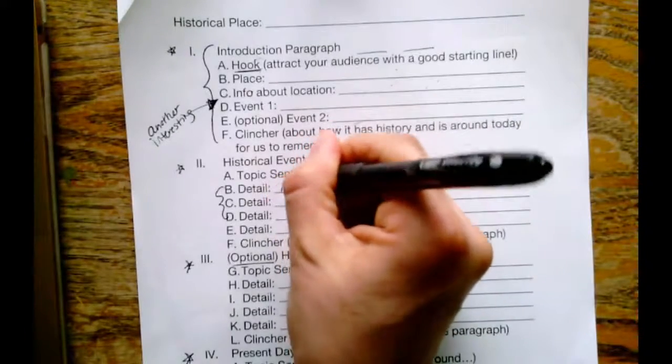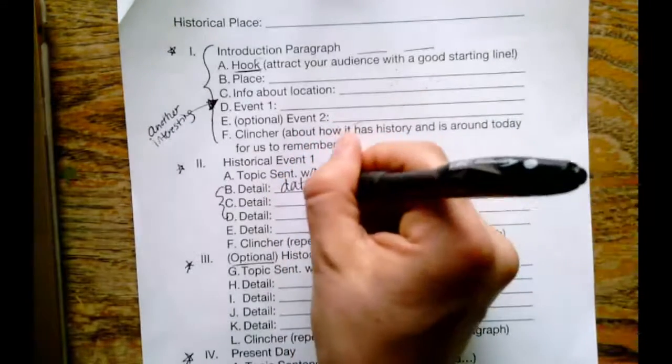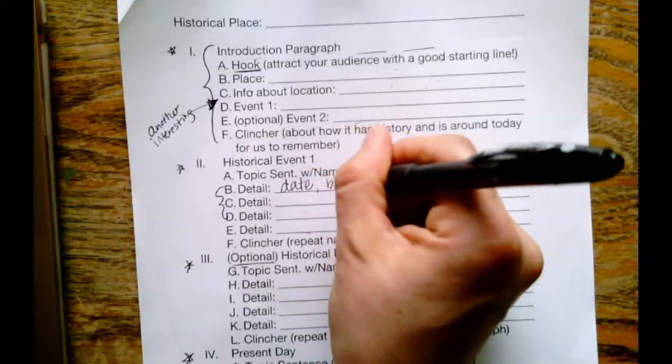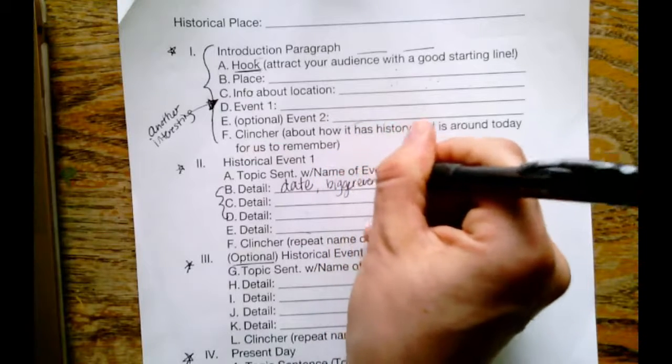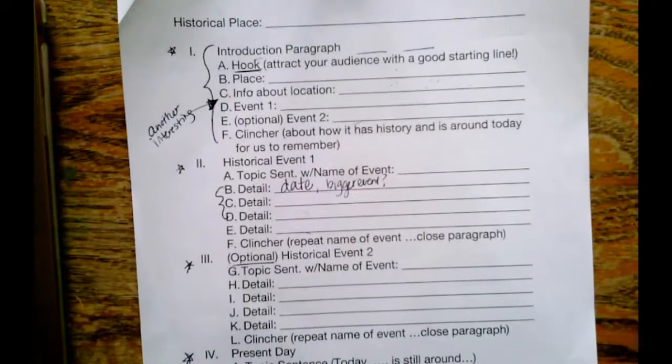So your detail could be the date, and maybe it was part of a bigger event. Could be part of a bigger event, like the Battle of Gettysburg was part of the Civil War.